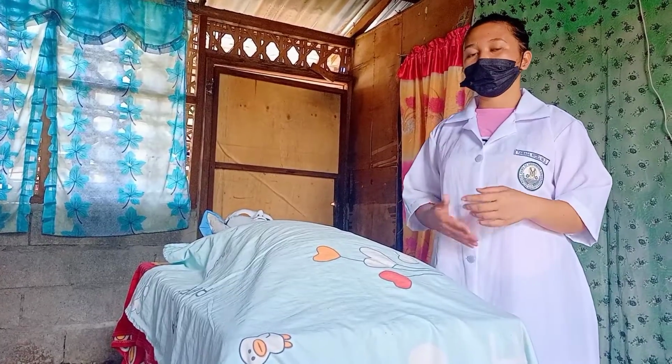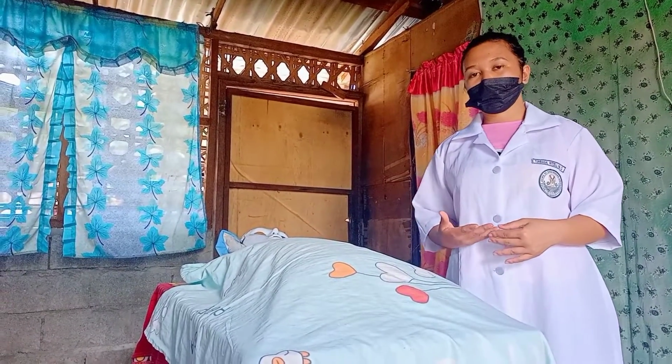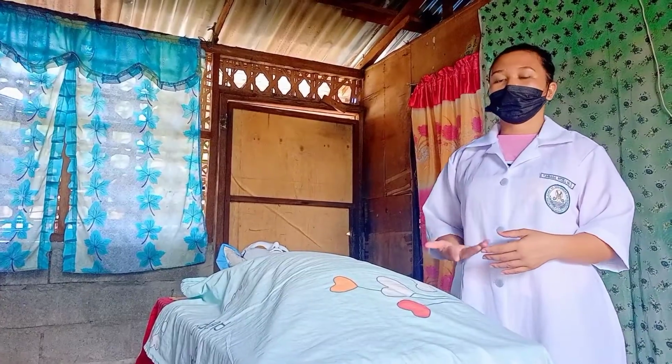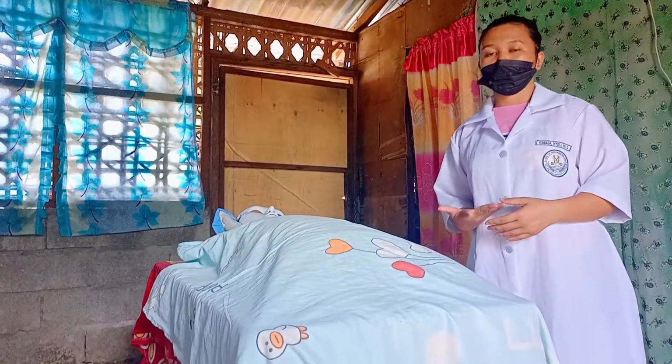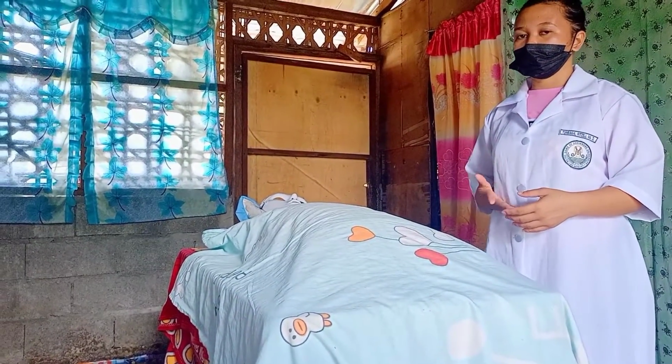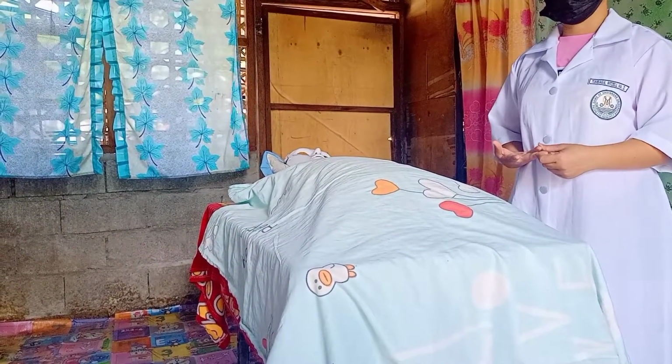For evaluation, note any difficulty with catheter insertion and also note characteristics of the urine obtained like amount, color, odor, presence of sediment or mucus. And also for documentation, document the time and date of the procedure. Document the size of the catheter used and also record the amount of distilled water used to inflate the balloon.